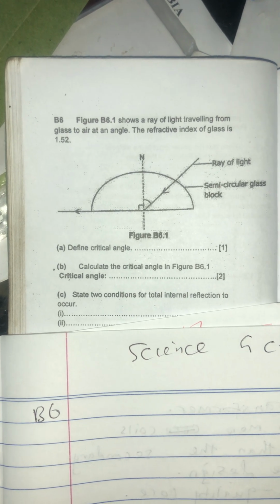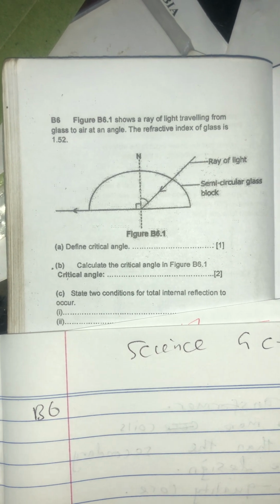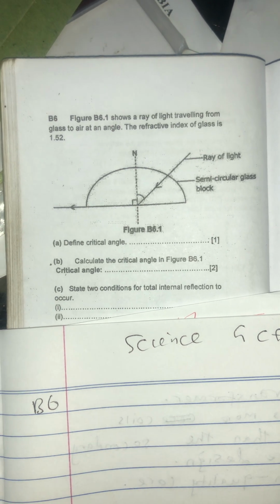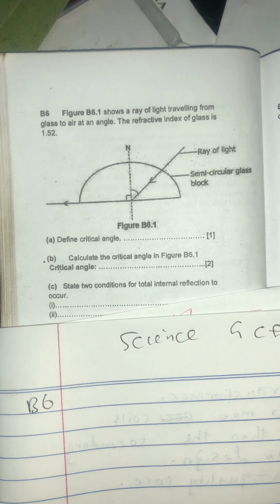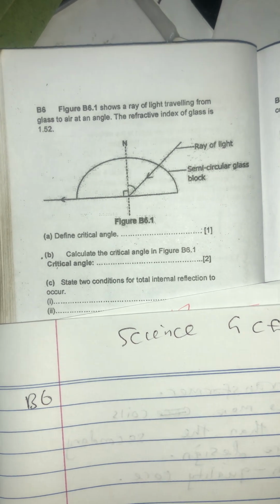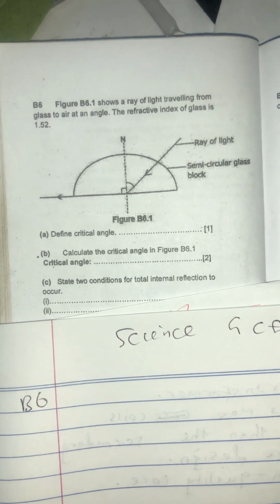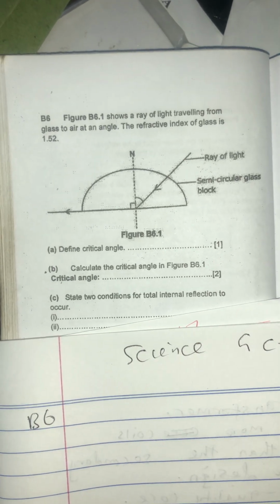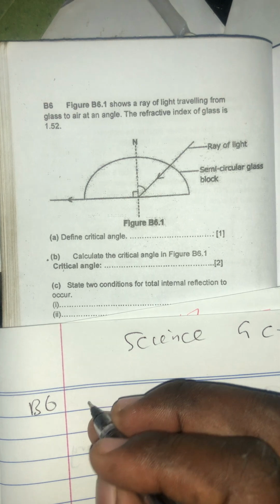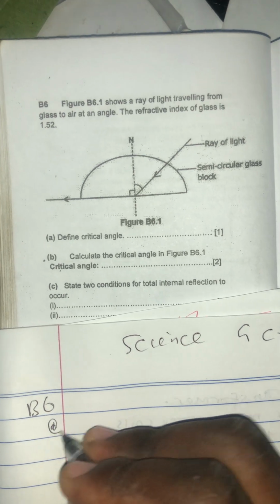B6. Figure B6.1 shows a ray of light traveling from glass to air at an angle. The refractive index of glass is 1.52. They're saying define critical angle. So let's define critical angle.